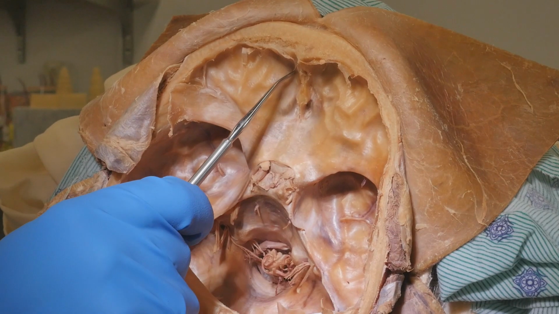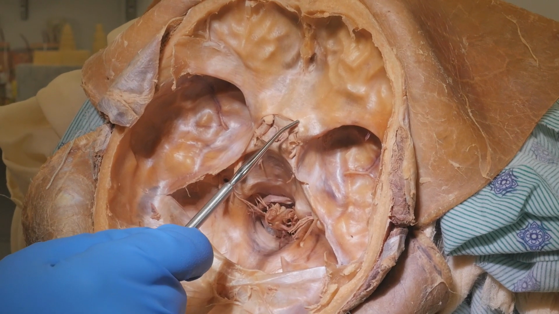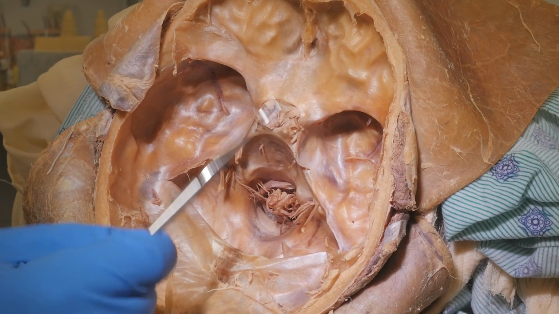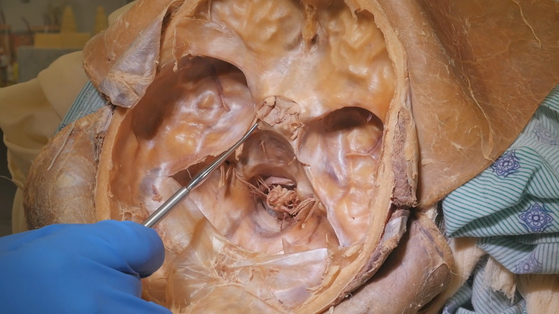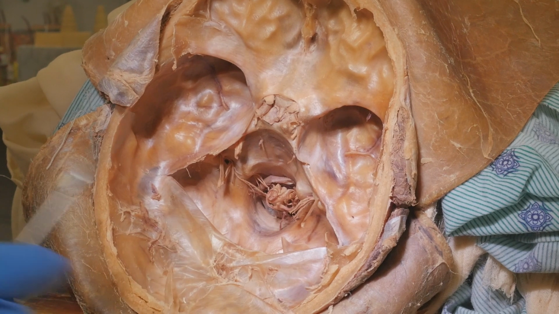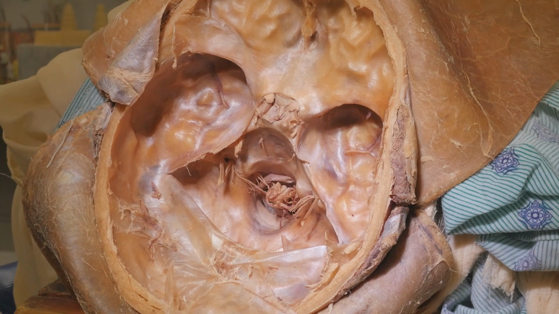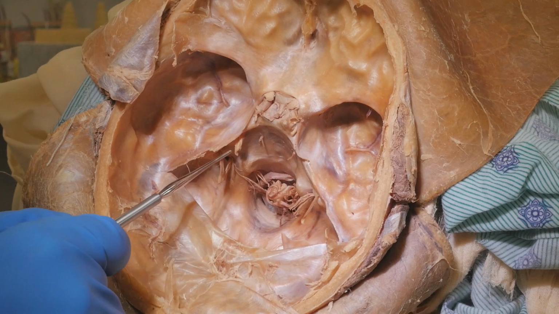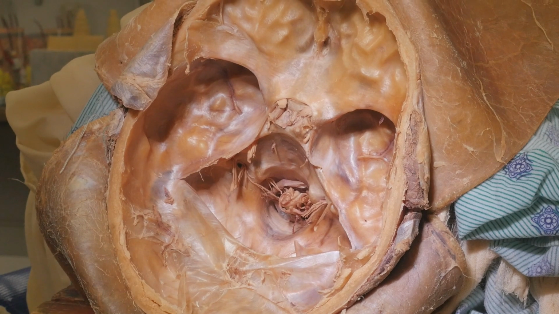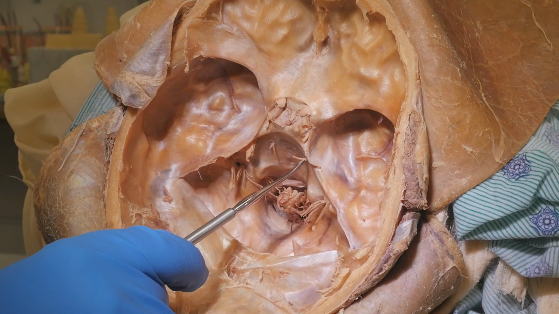So cranial nerve number 1, olfactory. Cranial nerve number 2, optic. Cranial nerve number 3, oculomotor. Cranial nerve number 4, your trochlear. Cranial nerve number 5, your trigeminal. Cranial nerve number 6, your abducens.